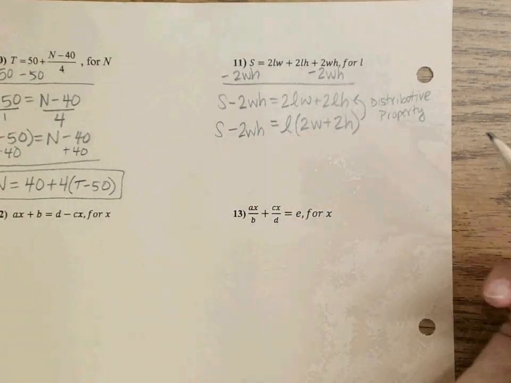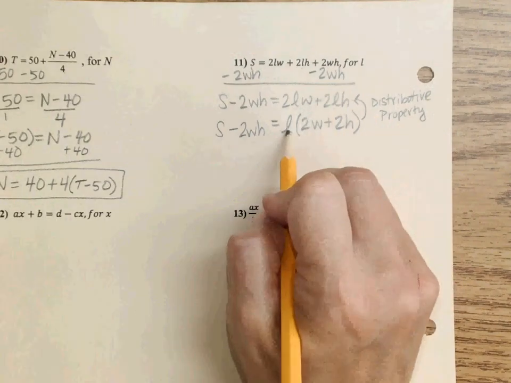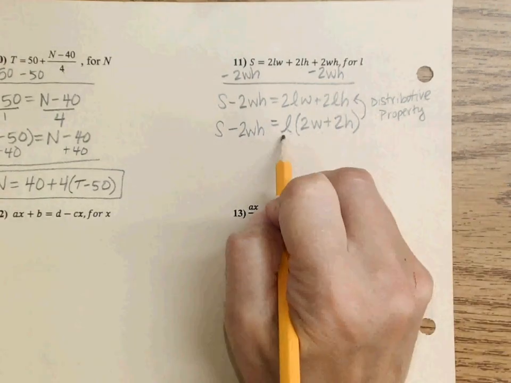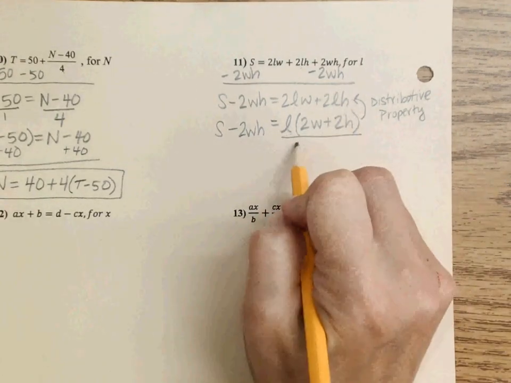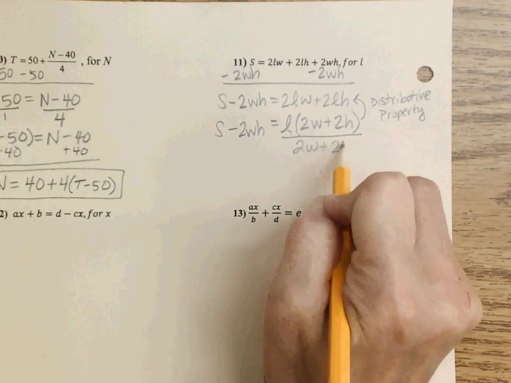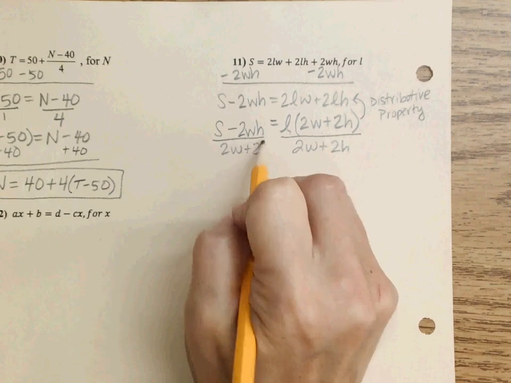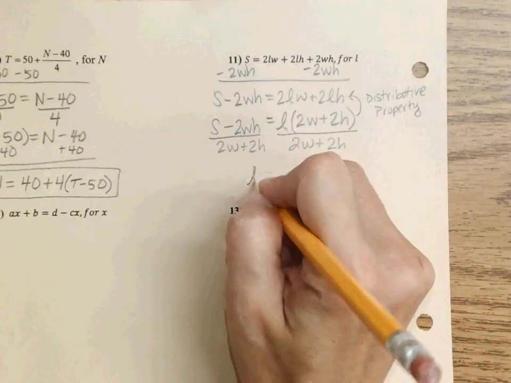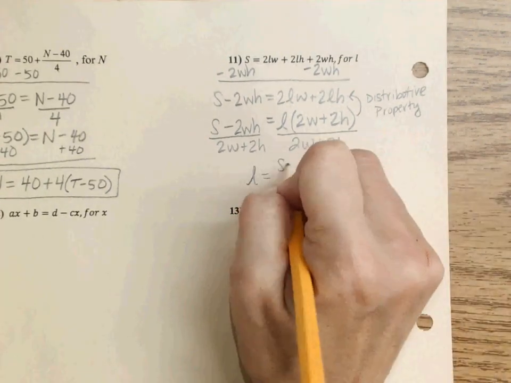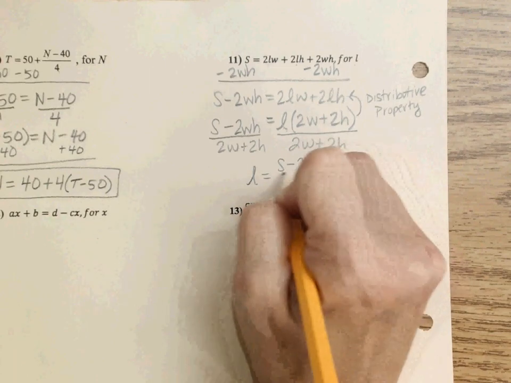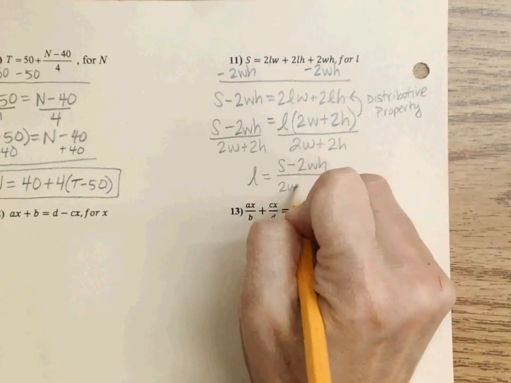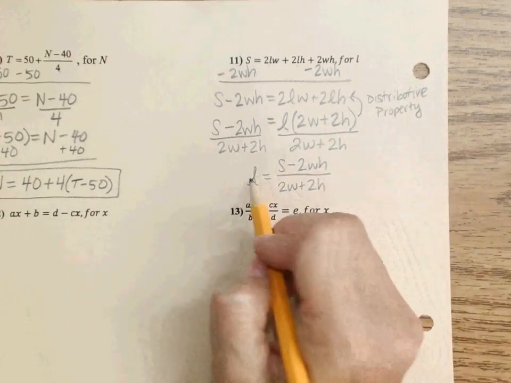Now to isolate L, this should be easy. I have L times that quantity. So the inverse, I'm going to divide both sides by that quantity. And so my final answer, L is equal to S minus 2WH divided by 2W plus 2H.